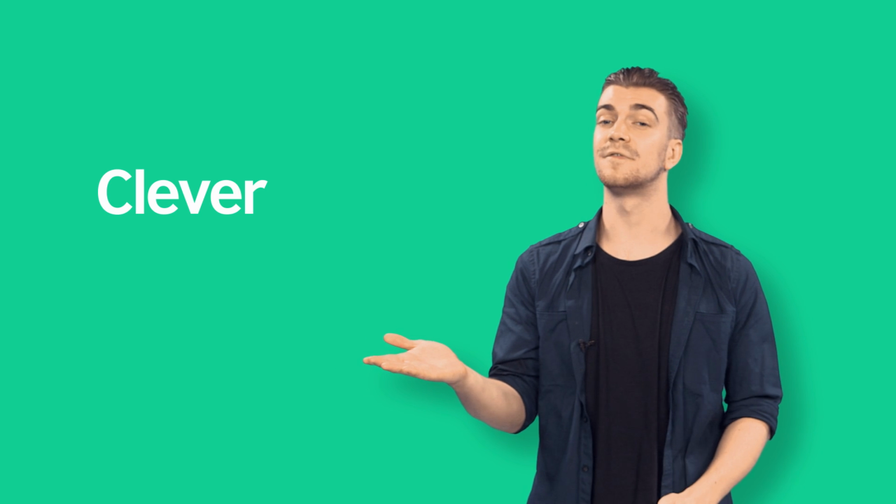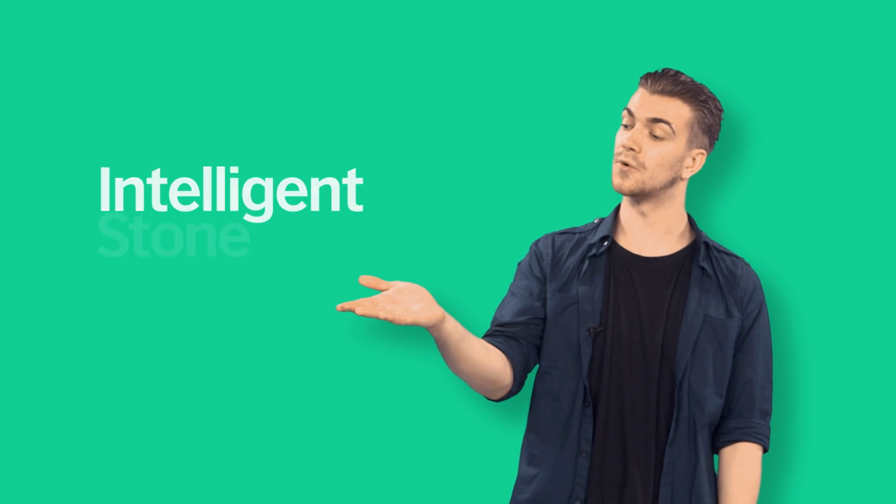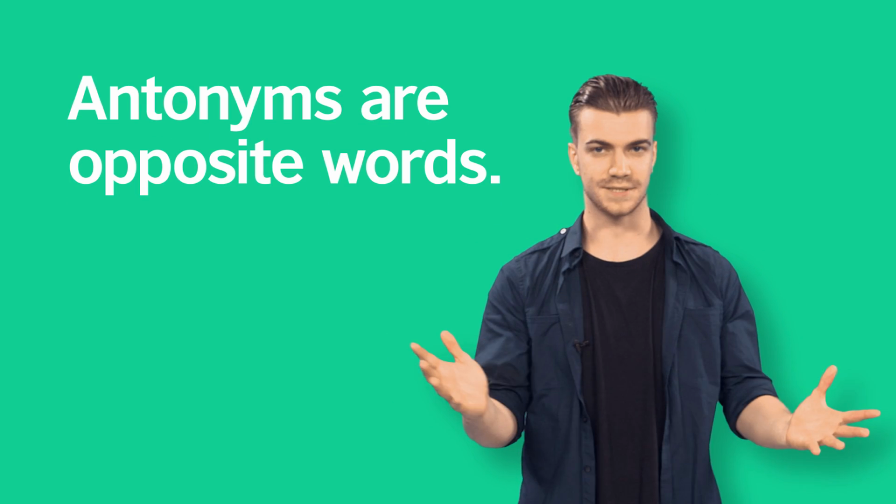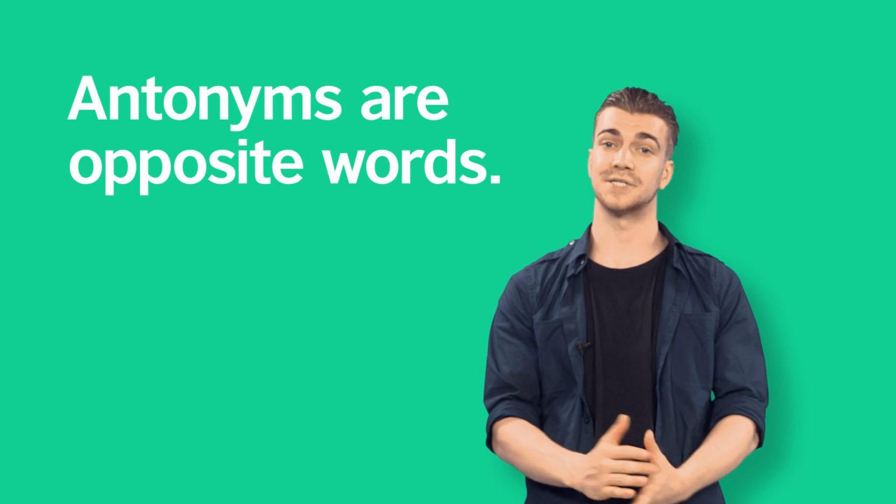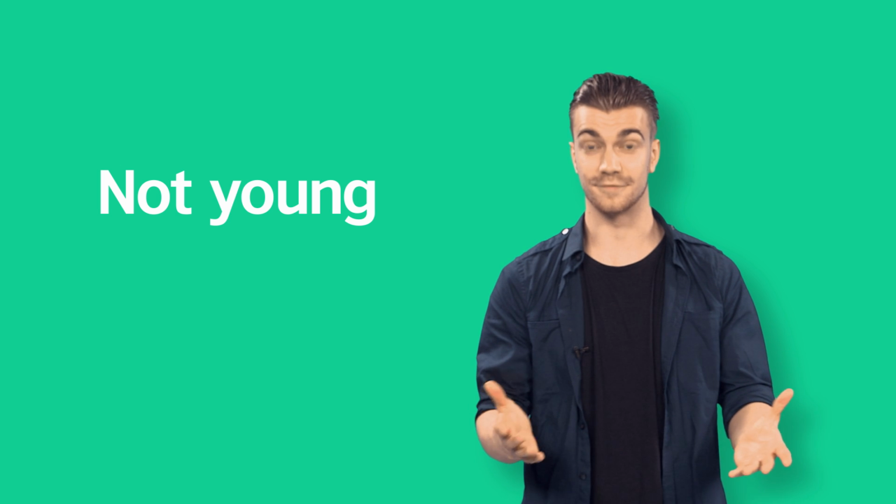For nouns and adjectives, you can use synonyms. Synonyms are simply 2 words that mean the same or have a very similar meaning. For example, clever is a synonym for intelligent, and stone is a synonym for rock. Antonyms are opposite words. You can often describe an adjective using the opposite adjective. If you can't remember the word old, you could say not young, for example.